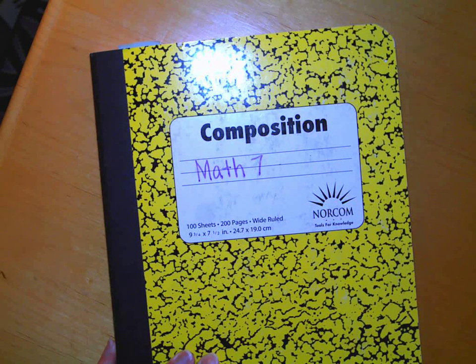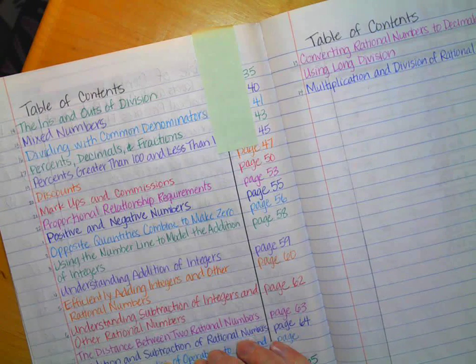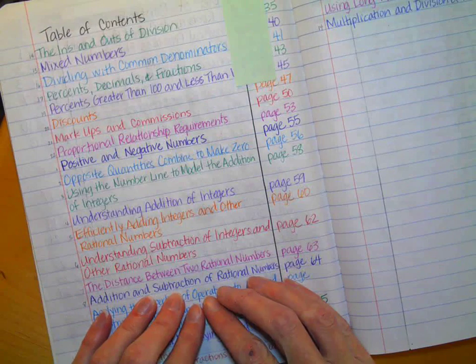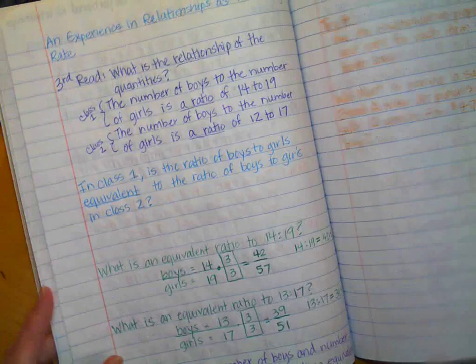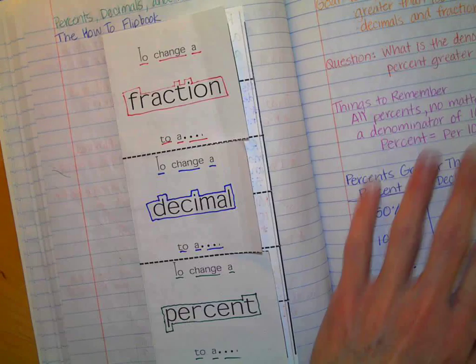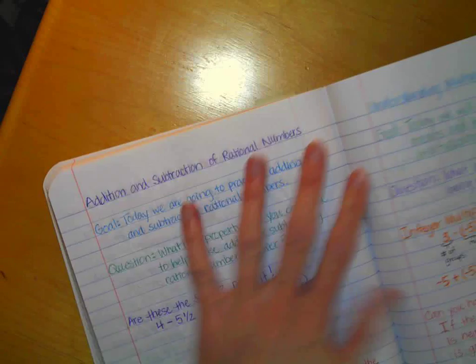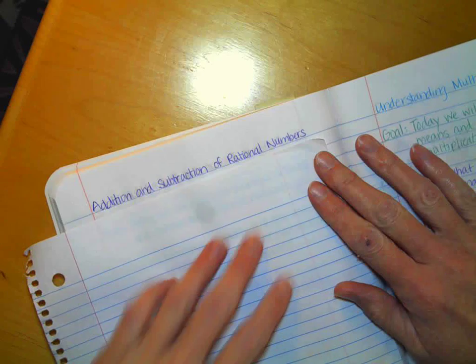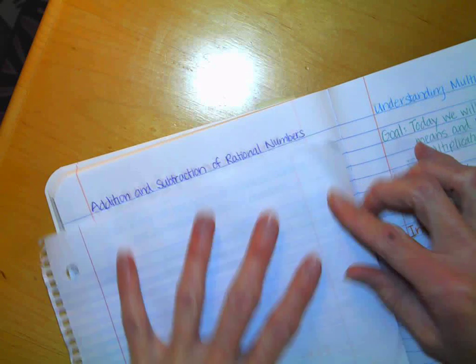Hello, Math 7 students. We are starting Module 2, Lesson 8. And Module 2, Lesson 8 is called Addition and Subtraction of Rational Numbers. And we find that on page 64 of my comp book. So turning to page 64 of my comp book. And here we are. All right, addition and subtraction of rational numbers.